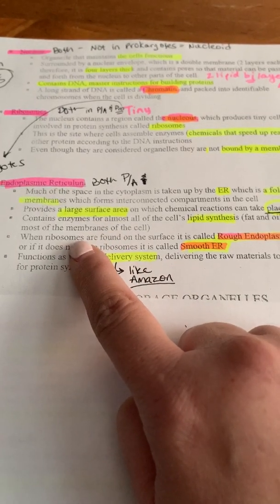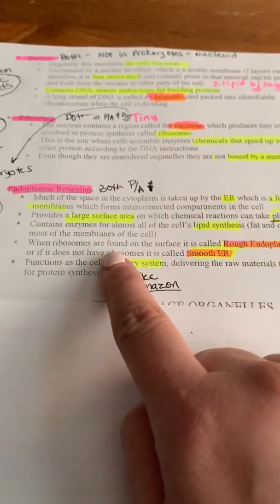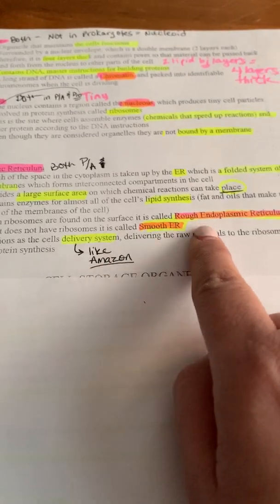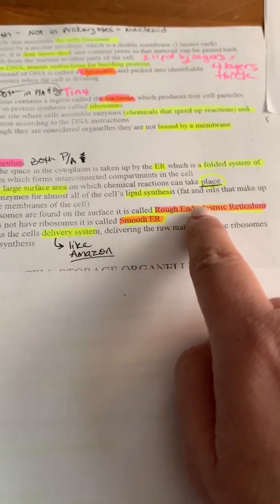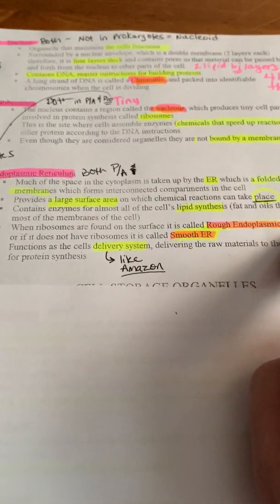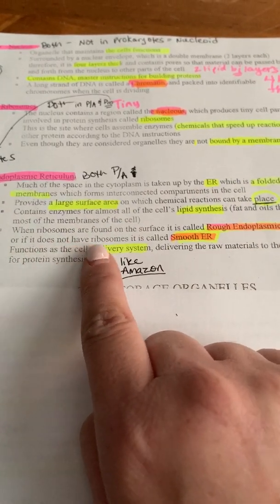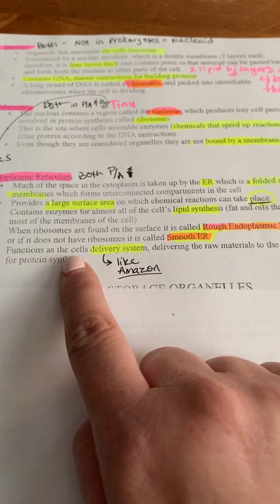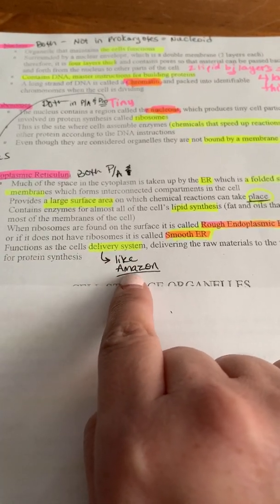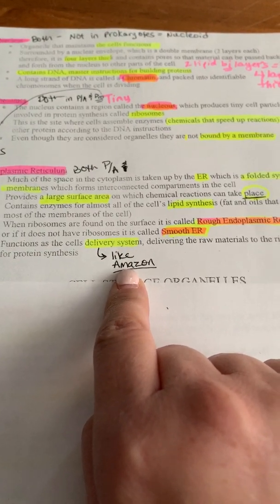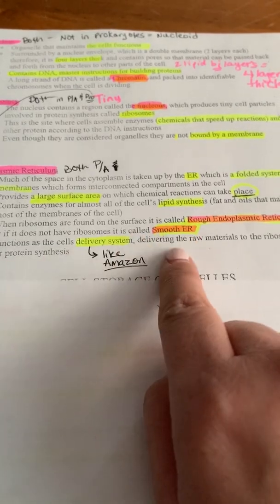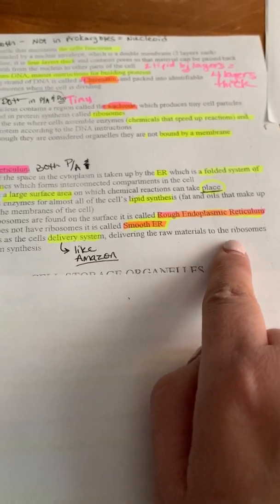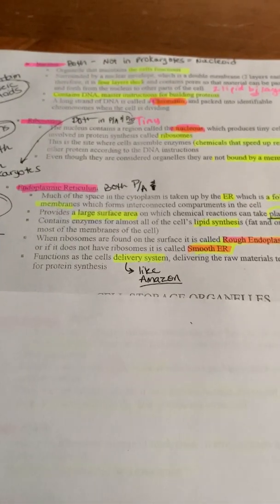When ribosomes, which we just talked about, which produce proteins, are found on the surface, it's called the rough ER or the RER, so rough endoplasmic reticulum. Or if it does not have the ribosomes, it's called the smooth ER or the SER. It functions as the delivery system. I like to compare it to Amazon. Amazon's delivering a lot of packages in the world right now. So it's the delivery of the raw materials to the ribosomes for protein synthesis.